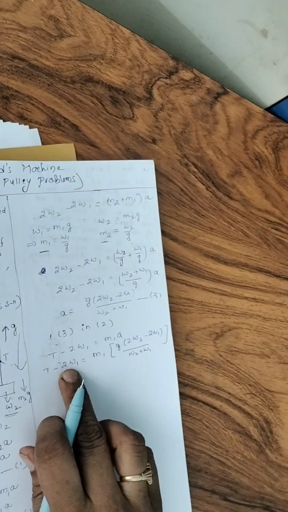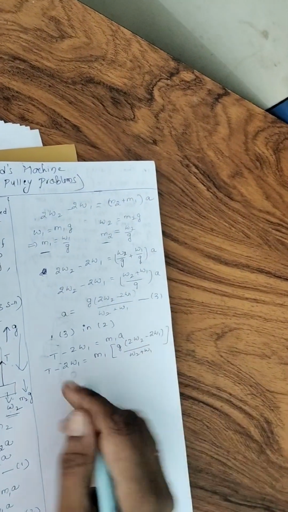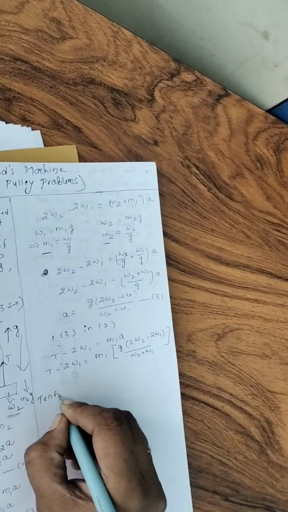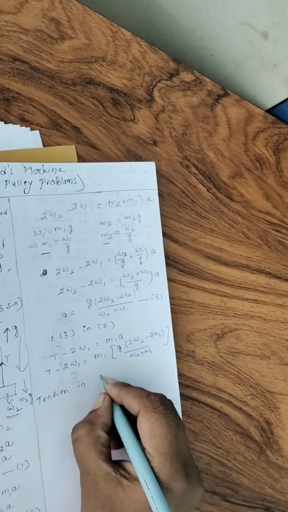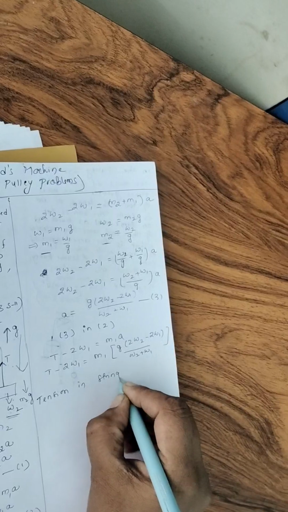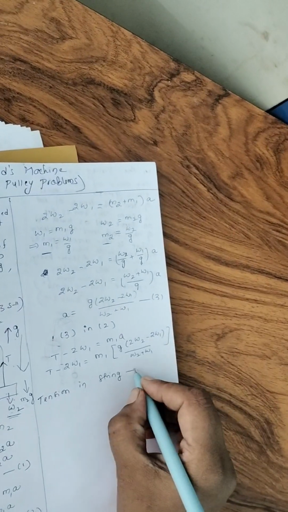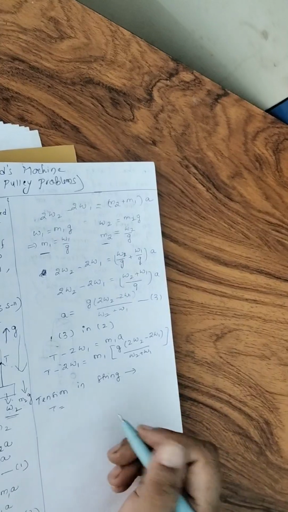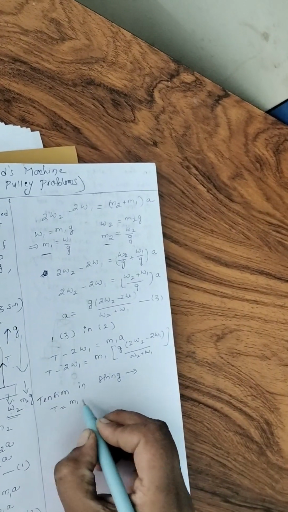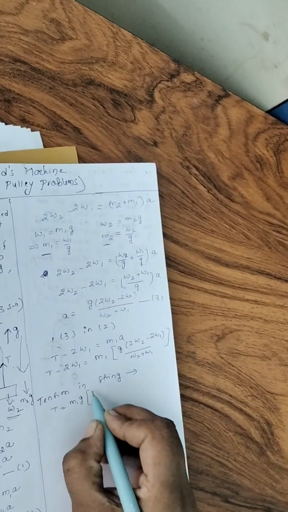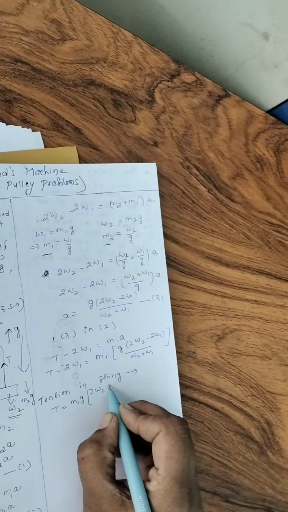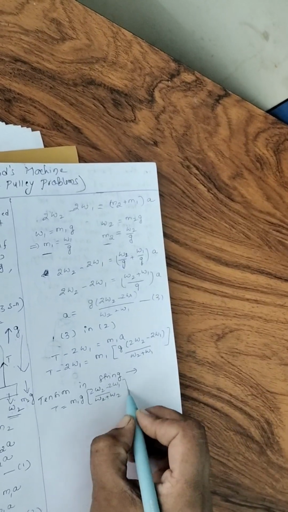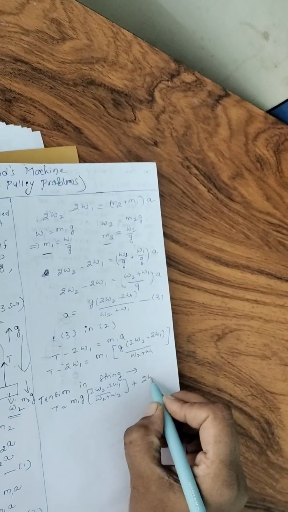Now send this 2W1 to this side. What you want to find out is the tension in the string when the pulley is raised up with acceleration g. So now T is equal to M1g into 2W2 minus 2W1 by W2 plus W1, plus 2W1.